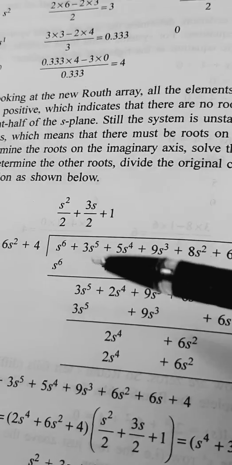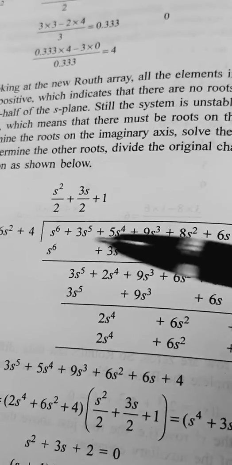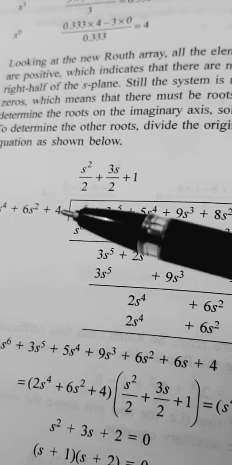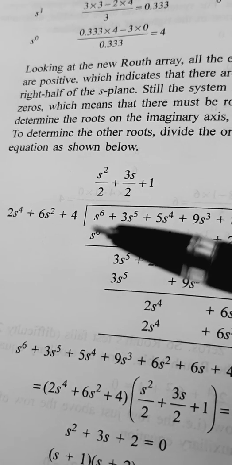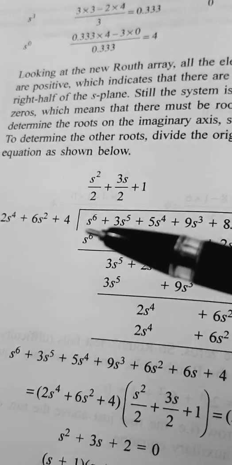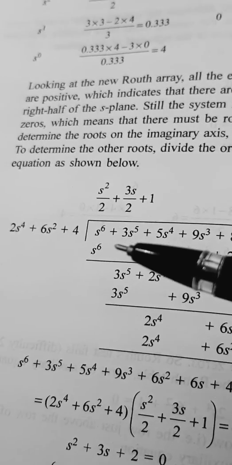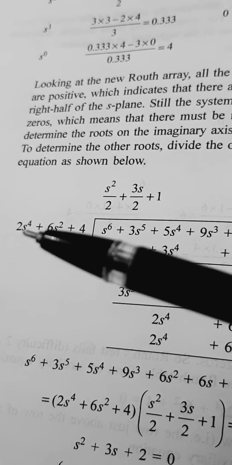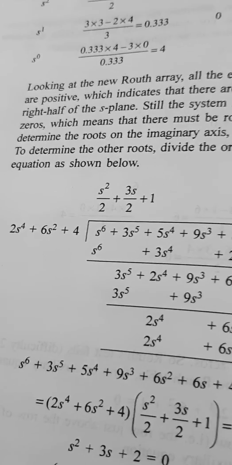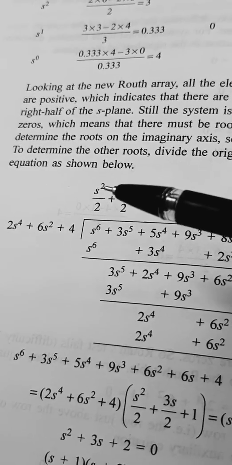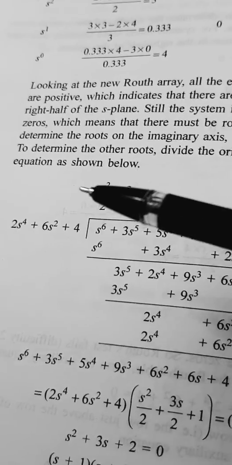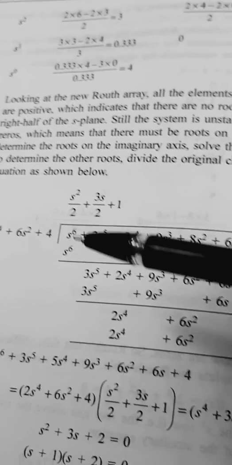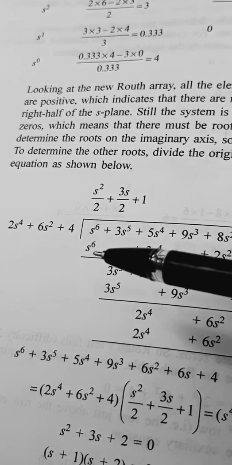So what you need to do is, this is your original expression. You have to divide by the auxiliary equation, that is 2s raised to 4 plus 6s square plus 4. Now first, you need to make the first term equal. Here it is 2s raised to 4. In order to make it equal, you have to use s square by 2. When you multiply s square by 2 with 2s raised to 4, you will get s raised to 6, as the 2 and 2 cancel. First element you have made equal. So you are getting s raised to 6.